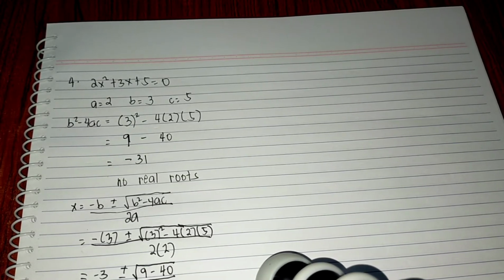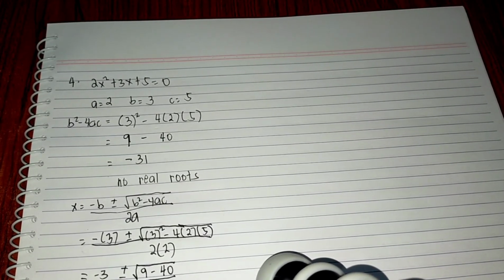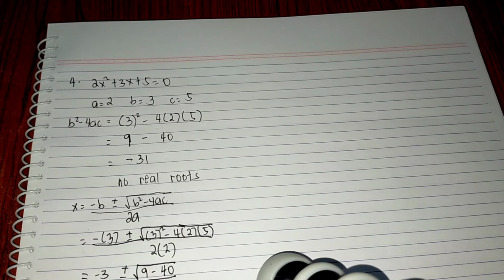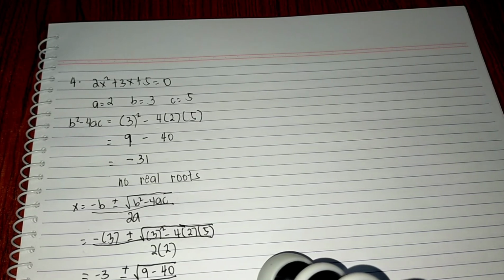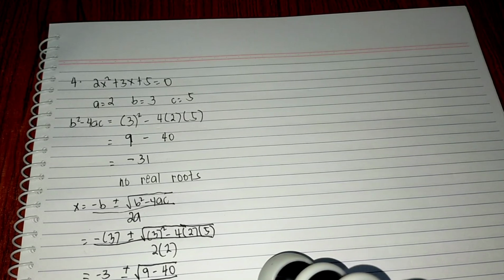Okay? Again, sabi dyan, when b squared minus 4ac is equal to 0, then the roots are real numbers and are equal. When b squared minus 4ac is greater than 0 naman, pero perfect square, then the roots are rational numbers or real numbers but are not equal. Next, when b squared minus 4ac is greater than 0 but not a perfect square, then the roots are irrational numbers and are not equal. When b squared minus 4ac is less than 0 or negative numbers, then the equation has no real roots. Okay po?